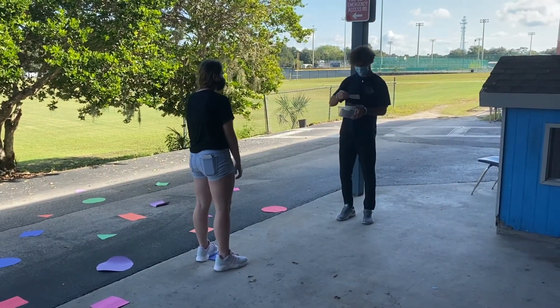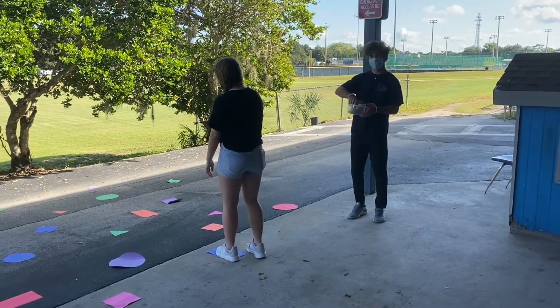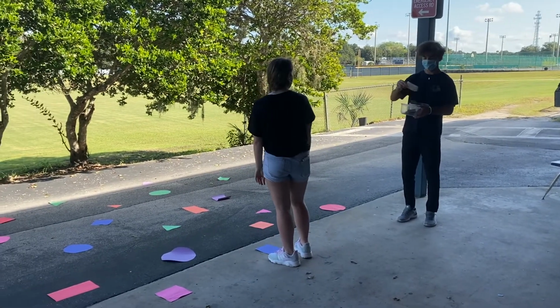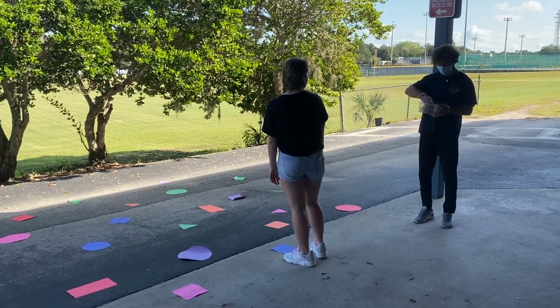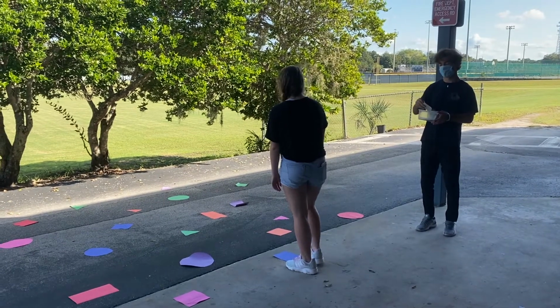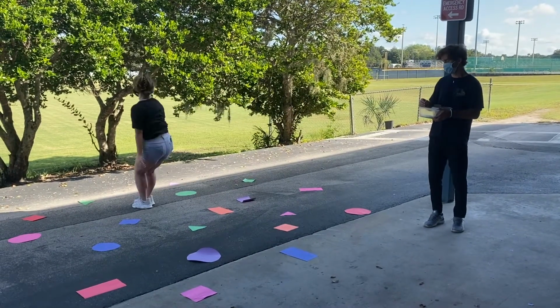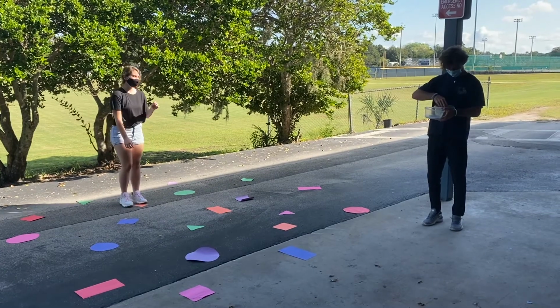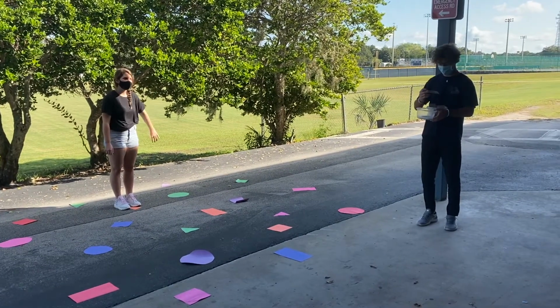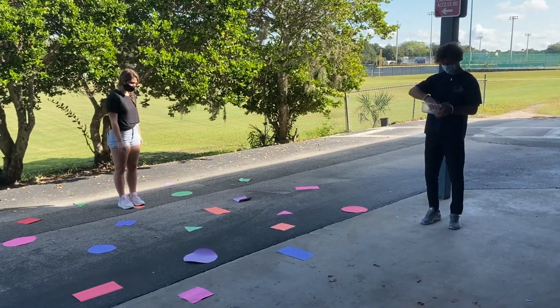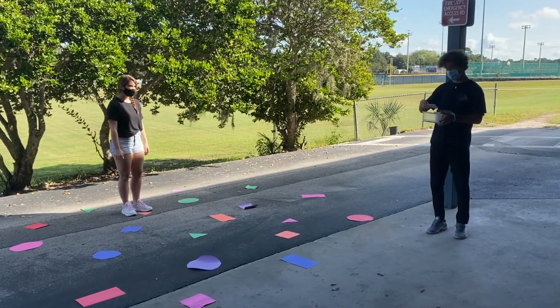And the next one is the orange triangle, and you're going to jump to it again. And the next one is the orange rectangle, and you're going to hop on one foot.